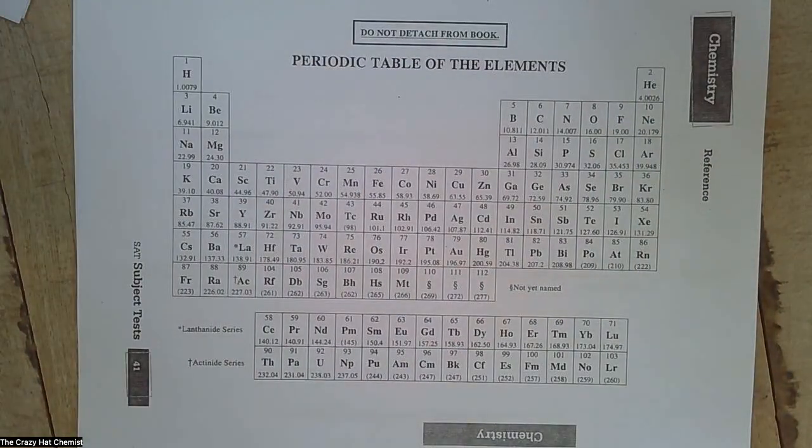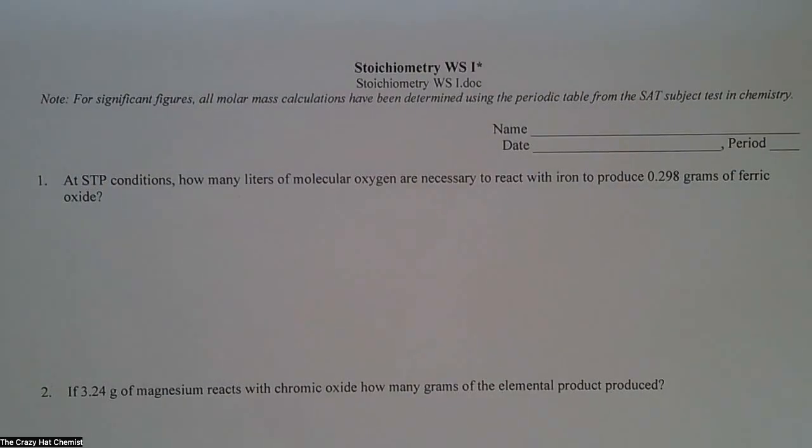All right, fantastic. So we're going to get started on this worksheet, and let's see if we can hammer out these problems. Again, this is the Stoichiometry 1 worksheet, and I'm going to go in detailed stepwise fashion how to do each one of these problems. So let's give it a start.